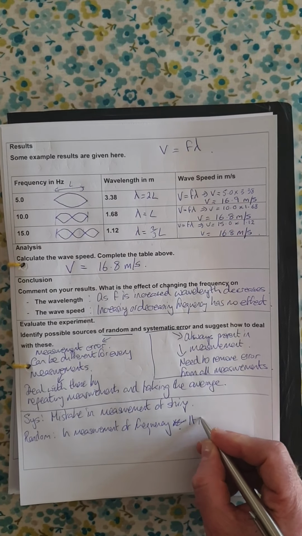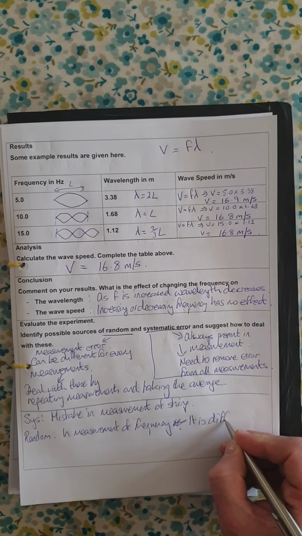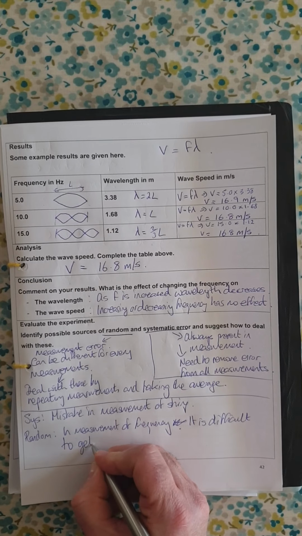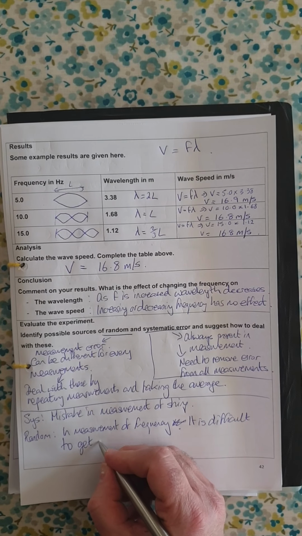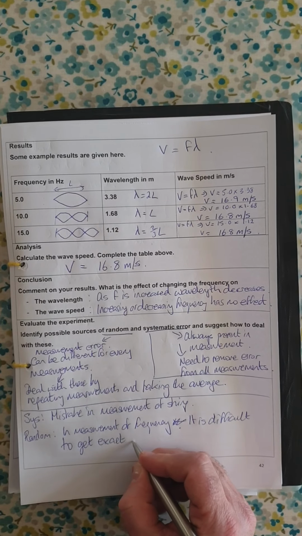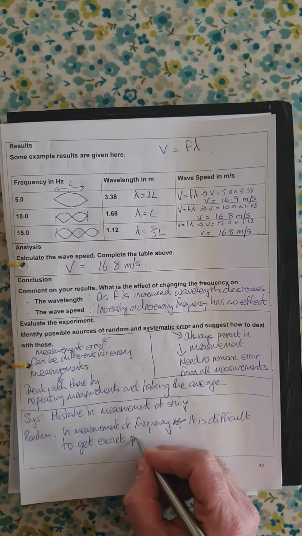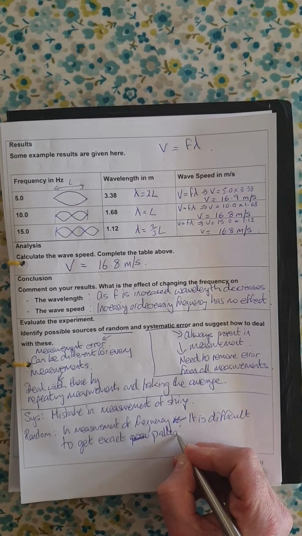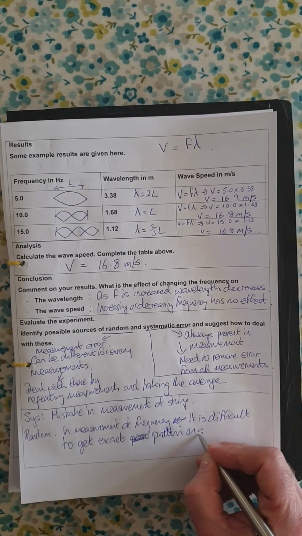Why might this occur? It is difficult to get the exact position or exact pattern on the string.